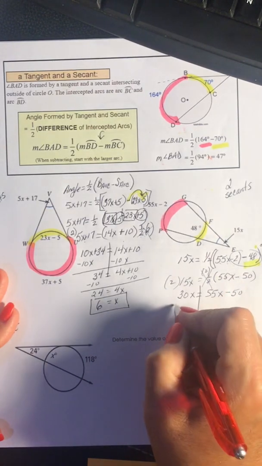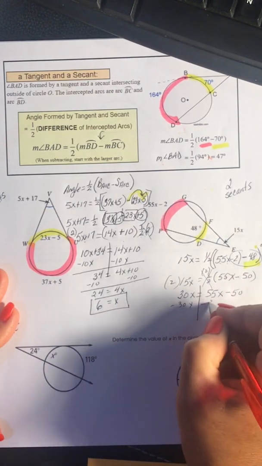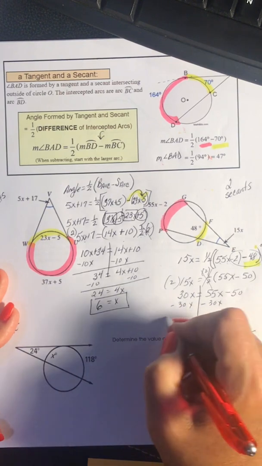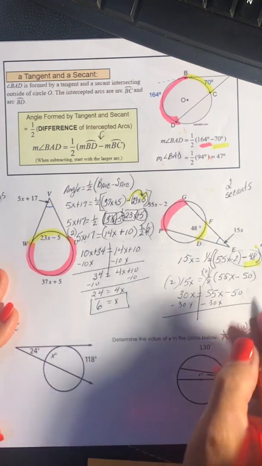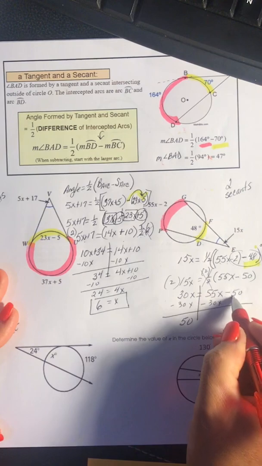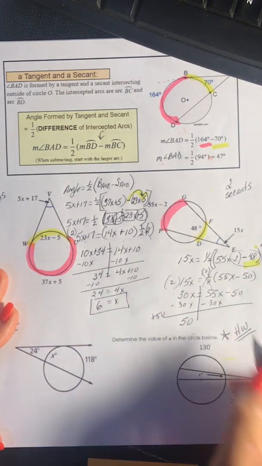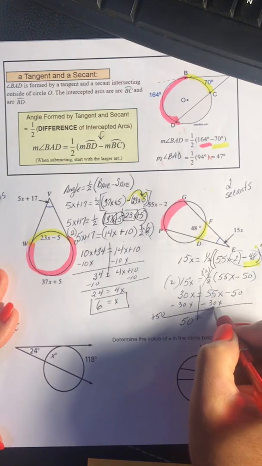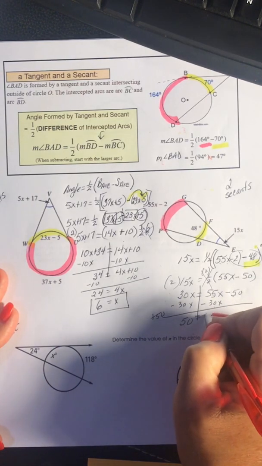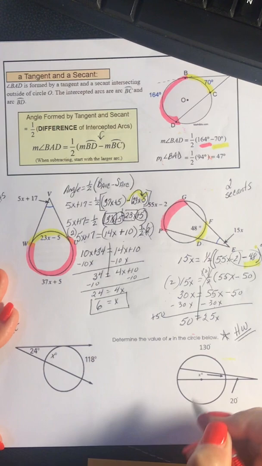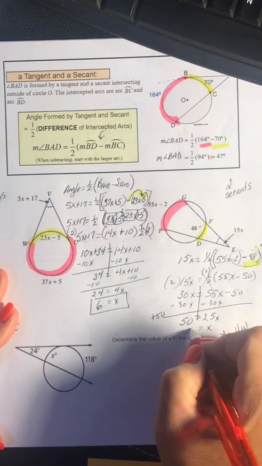Subtract 30x from each side. And move the 50 to the other side. It's negative, so we want to move it over here by adding 50. And 55 minus 30 is 25x. X simply equals 2.